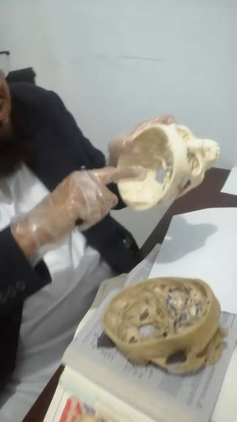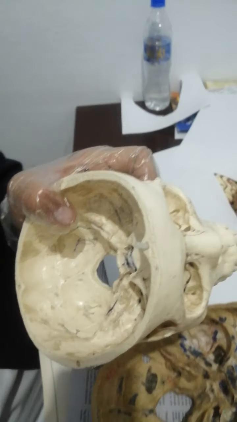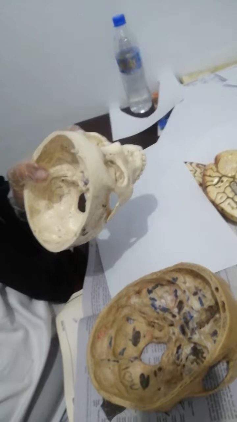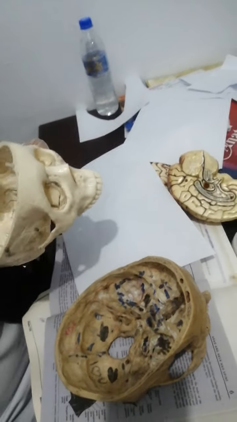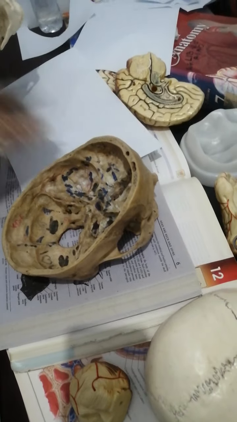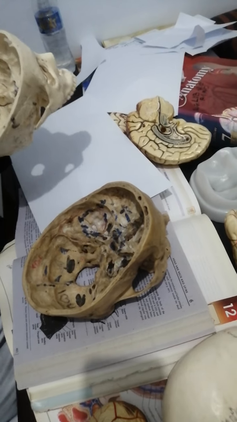Otherwise, if we consider this endosteal layer as the dura mater, then it should be called subdural. But people call it extradural hemorrhage. That's why the proper dura mater is only this meningeal layer. Okay, thank you. This is all about the dura mater. Thank you very much.